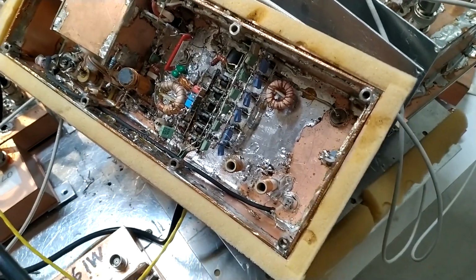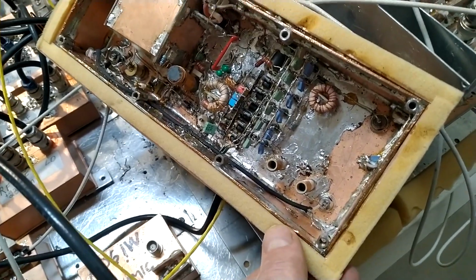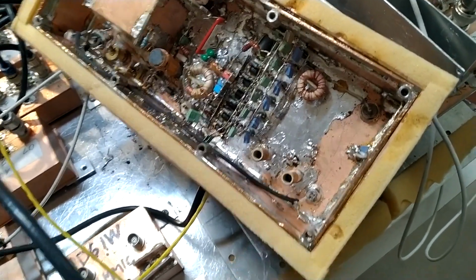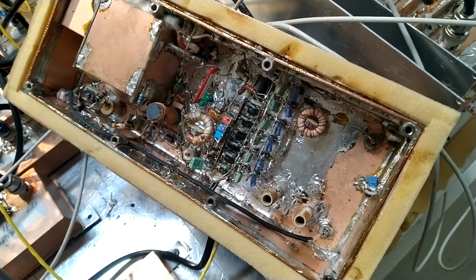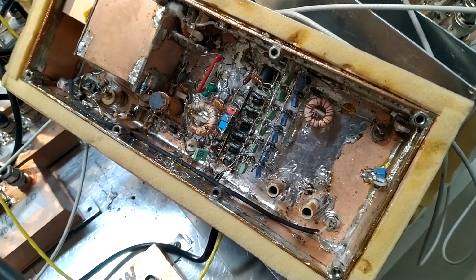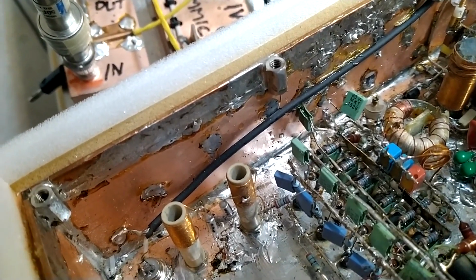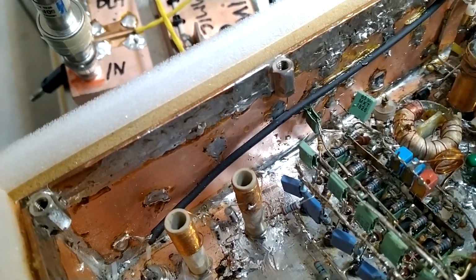This is the channel 2 oscillator. It has this kind of foam sealing strip. I will add one more layer of it to have it more compressed, which should make it tighter. Like this. Now the yellow and the white will be very much compressed when I put the lid on.